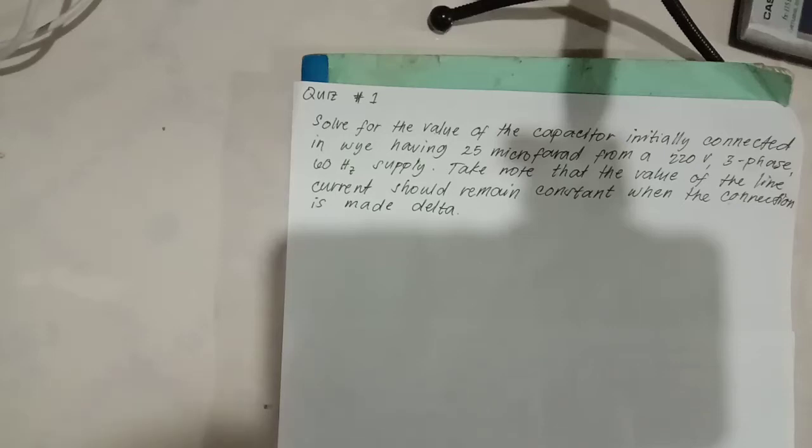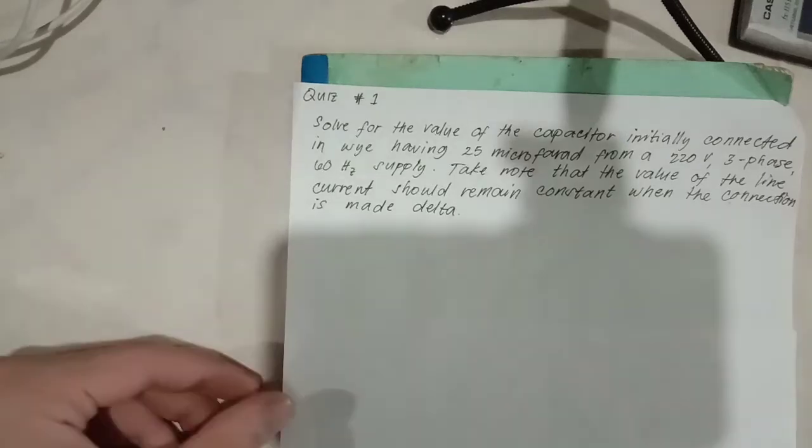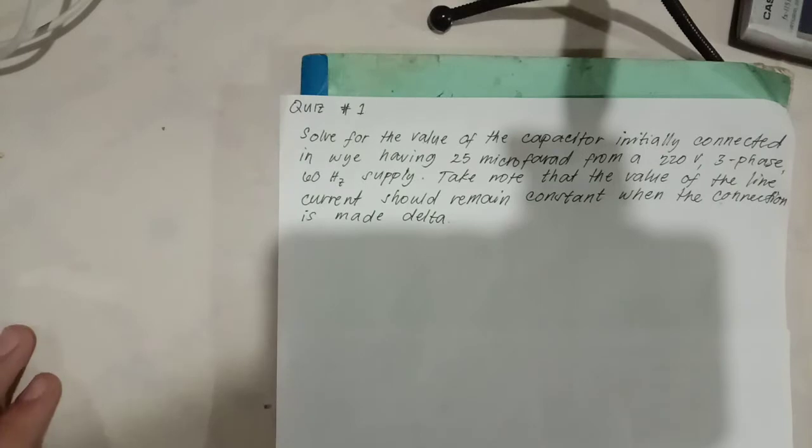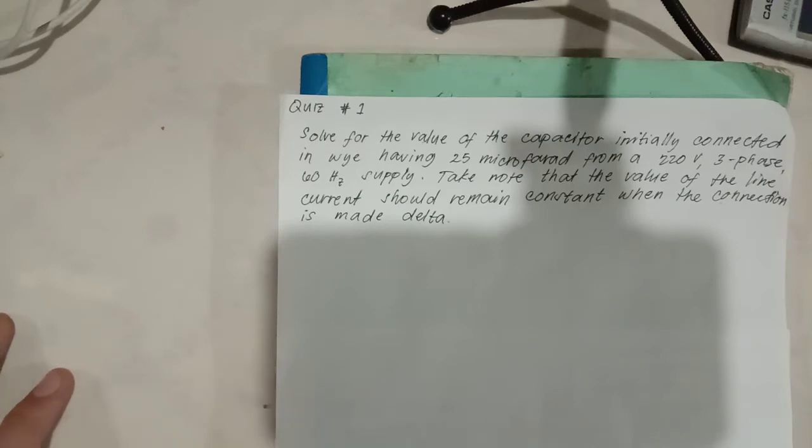Quiz number 1 explanation. So this is the problem. Solve for the value of the capacitor initially connected in Y having 25 microfarad from a 220 volts 3-phase 60 Hz supply. Take note that the value of the line current should remain constant when the connection is made delta.